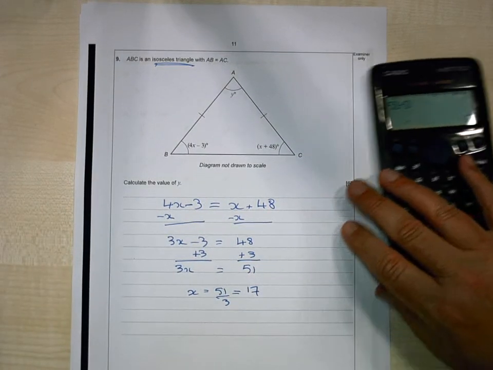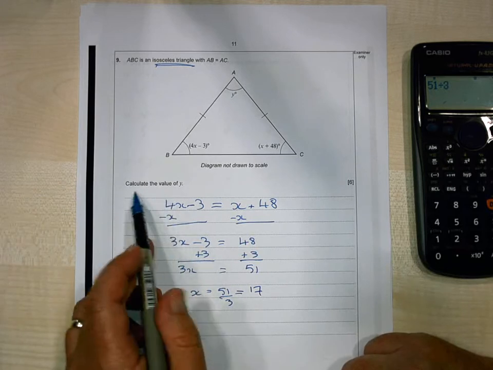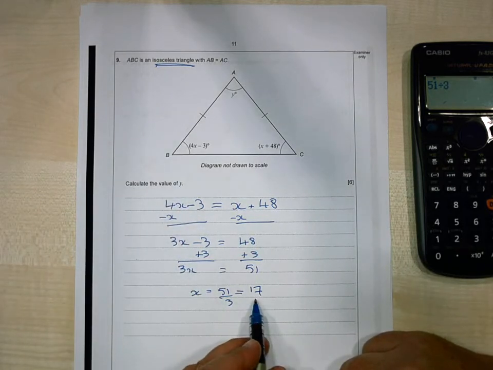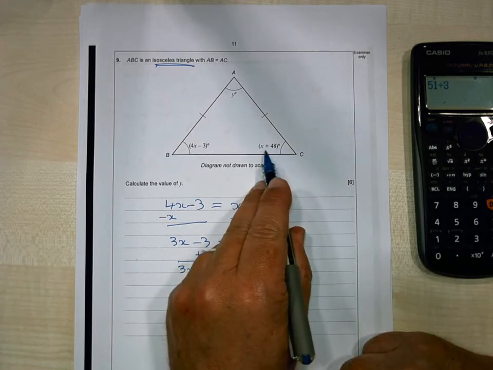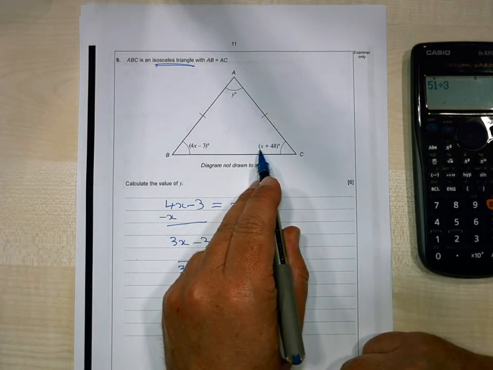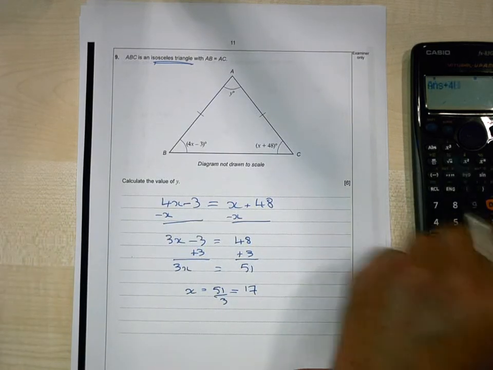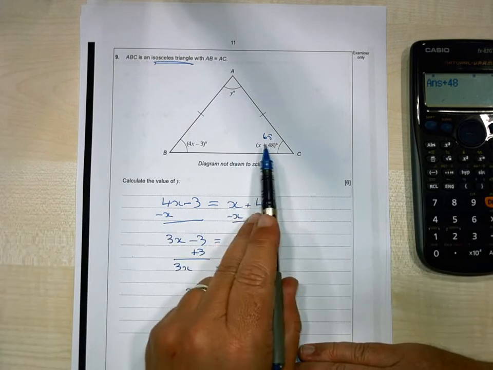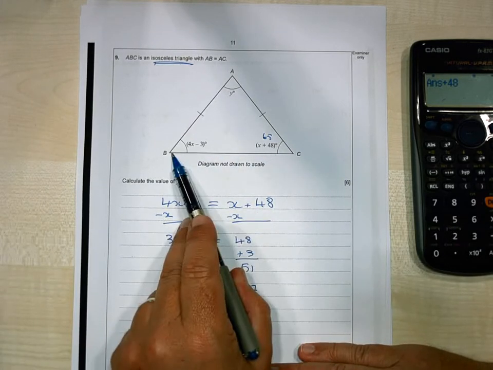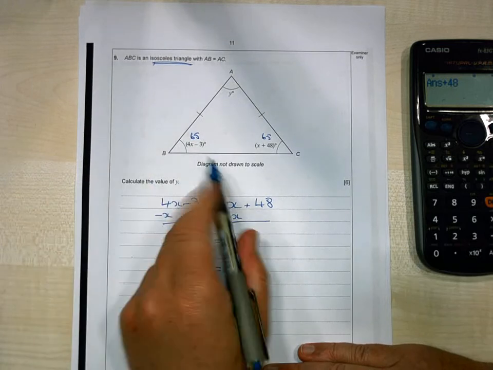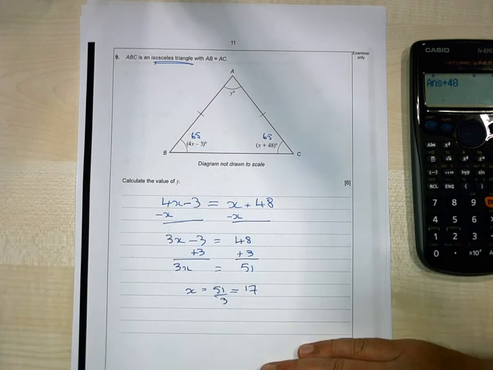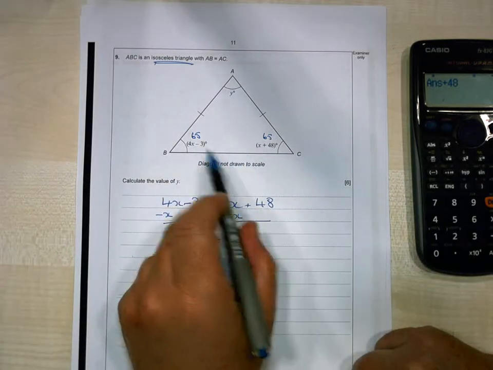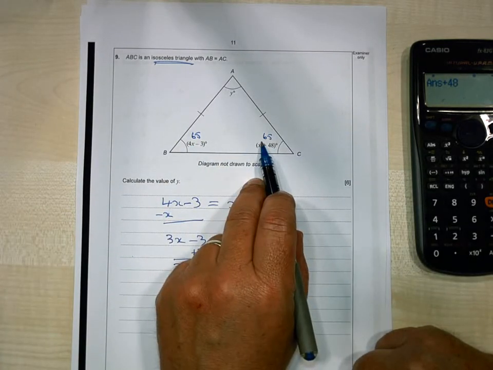So does that answer the question? No, because the question wants to know what the value of y is. But if I know x is 17, I know that that angle is 48 plus 17. So I know that that angle is 65 degrees. I know that that angle and that angle are the same because they're isosceles. So I know that that is 65 as well. They've got to add to 180. Those two add up to 130. So y is 50.